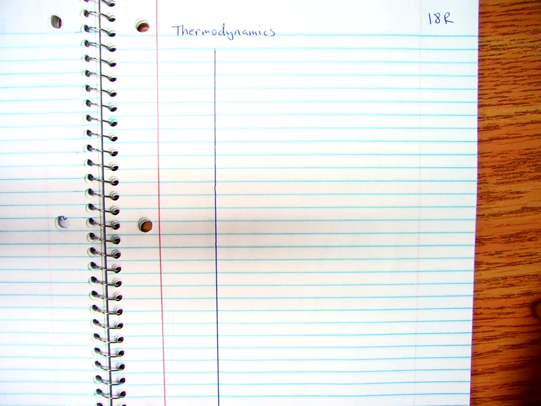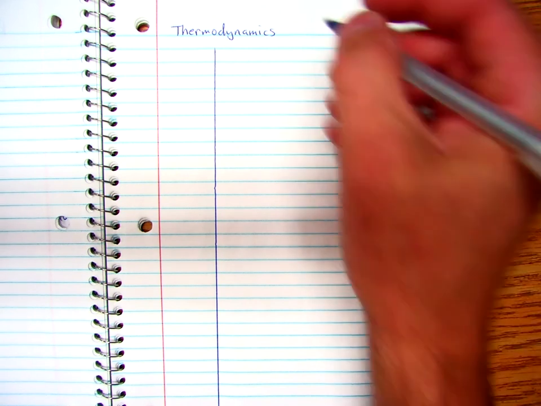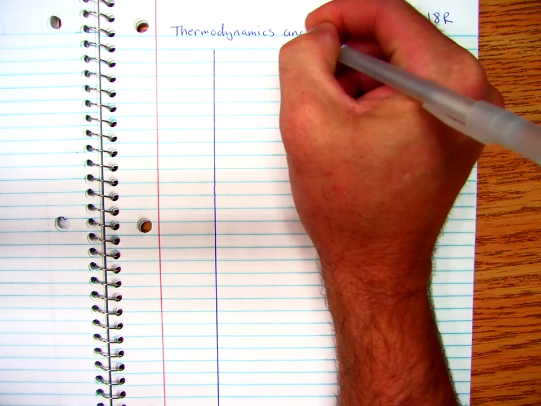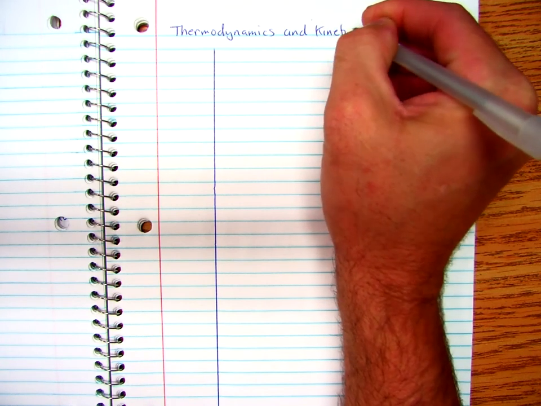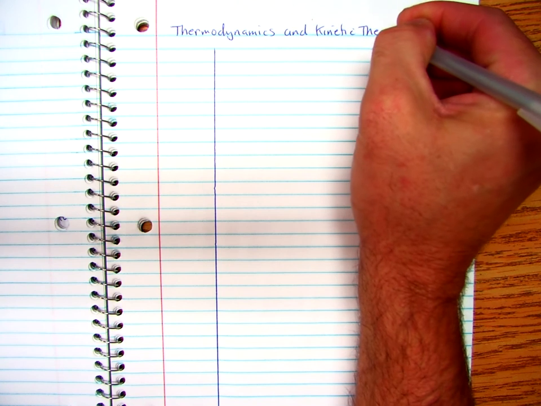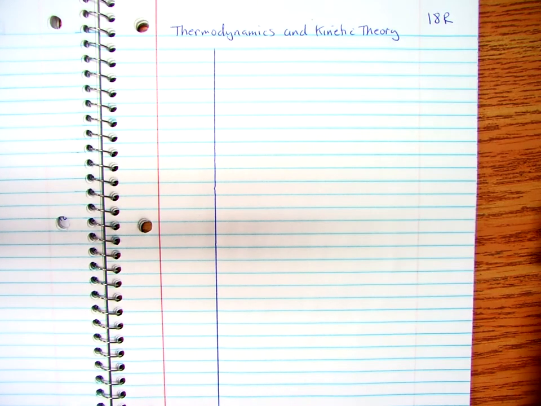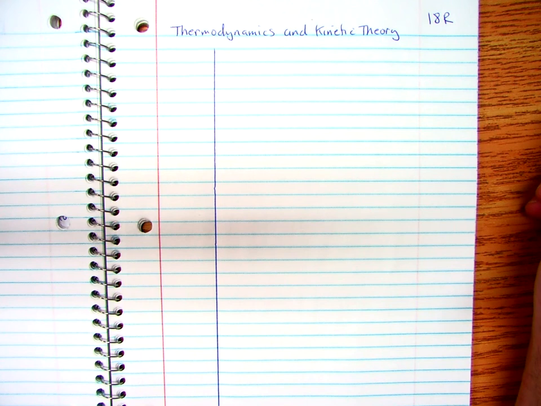Okay, so we're going to start out with thermodynamics and the kinetic theory. Now, before we talk about the kinetic theory, the study of thermodynamics is really just a study of heat transfer.